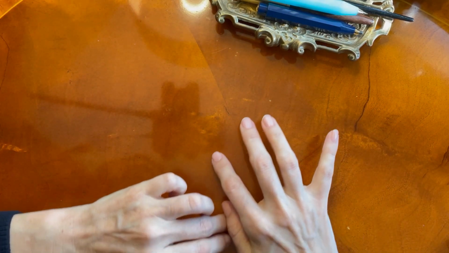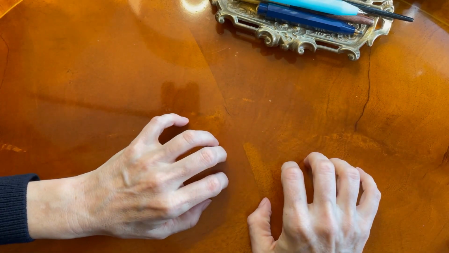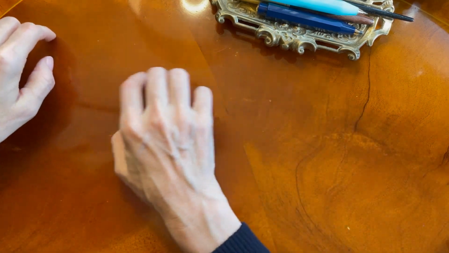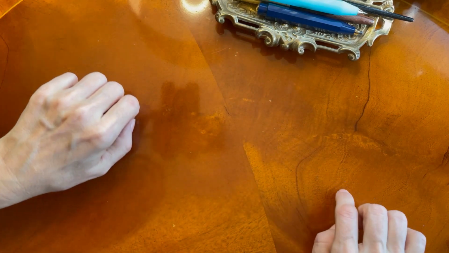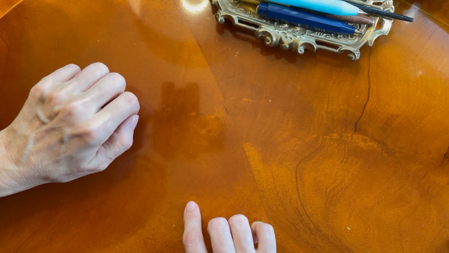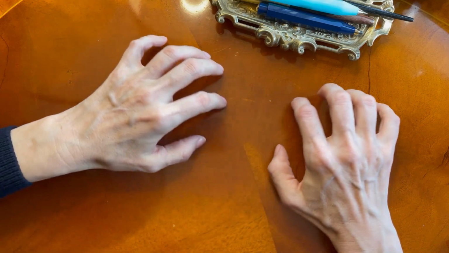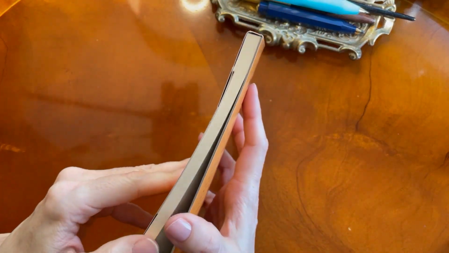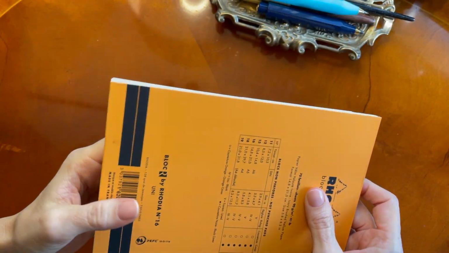Today we're going to do some very relaxing Latin subordinate or dependent clauses. We're going to be looking at adverbial clauses, clauses that answer the question, how? And listening to some nice paper and writing sounds.